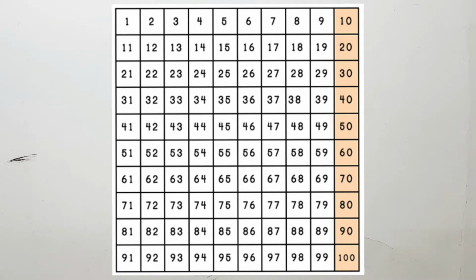Look at the numbers that are highlighted. These are the tens. The tens are all the numbers that are in this column and end in 0. For example, if I started in 10 and I add 10 more, 10 plus 10 is 20, plus 10 is 30, plus 10 is 40, plus 10 is 50, plus 10 is 60, plus 10 is 70, plus 10 is 80, plus 10 is 90. All of these numbers, 10, 20, 30, 40, 50, 60, 70, 80, 90, are my tens. And I want you to remember this because this is going to be very helpful when we are doing our addition sentences.